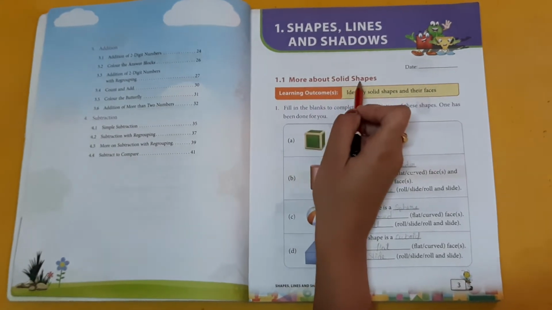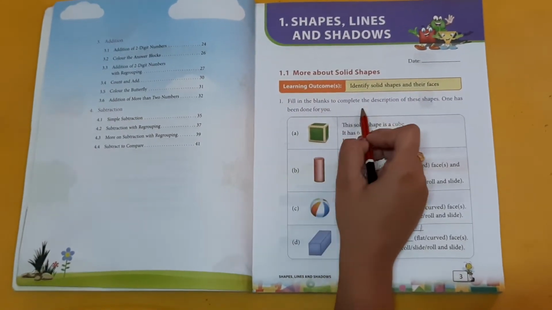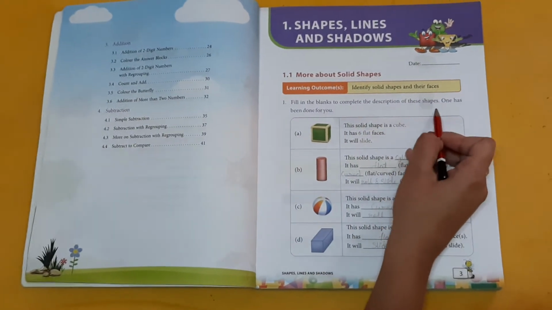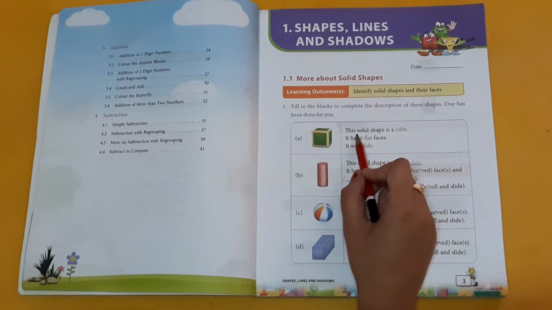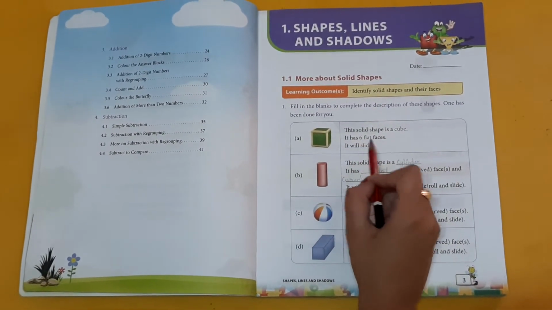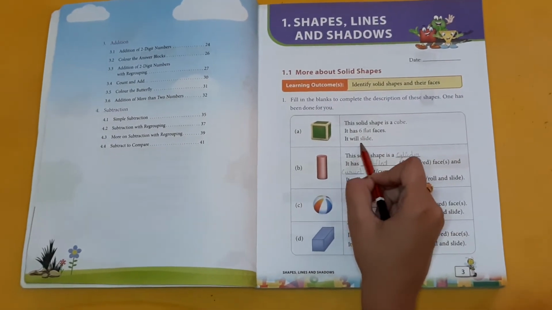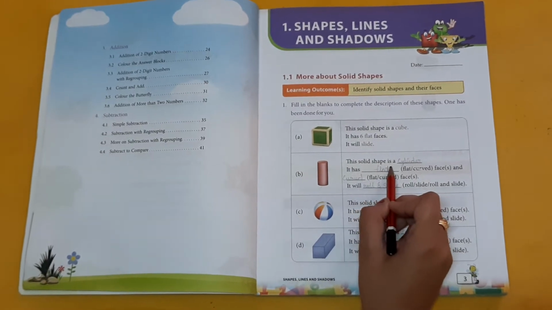1.1 More about solid shapes. First question, fill in the blanks to complete the description of these shapes. One has been done for you. A. The solid shape is a cube. It has 6 flat faces. It will slide.